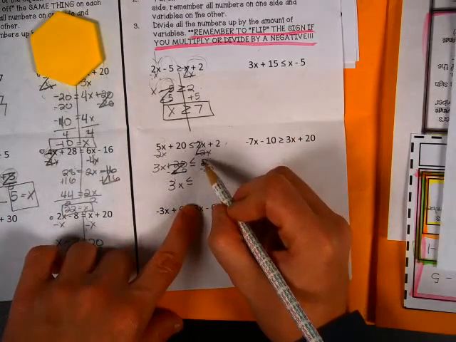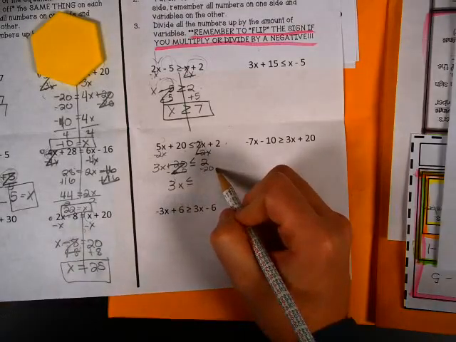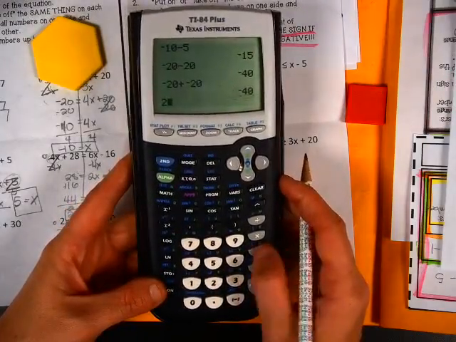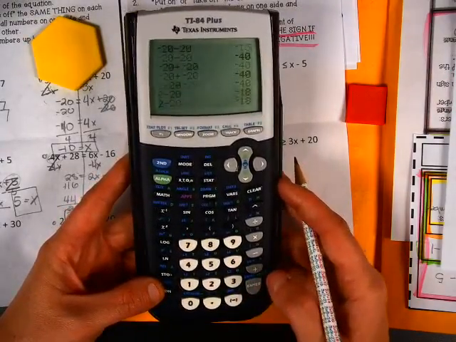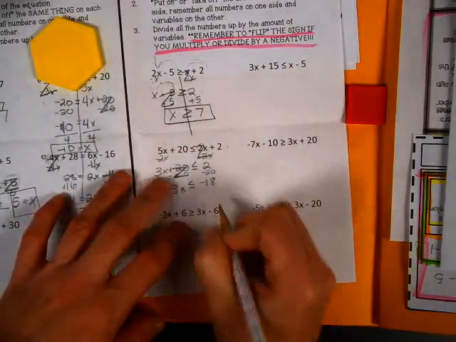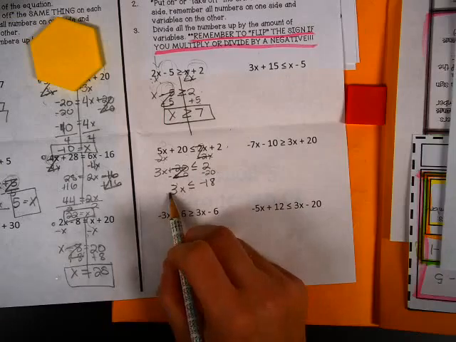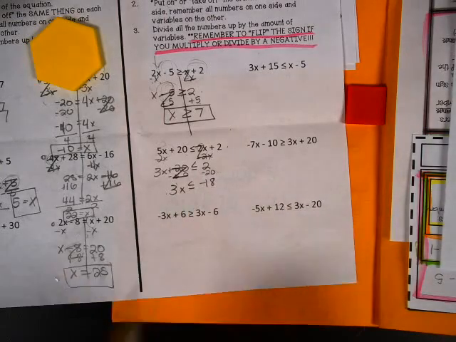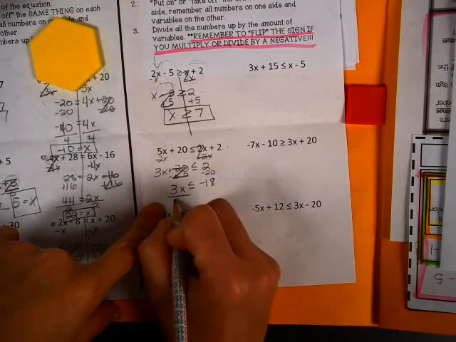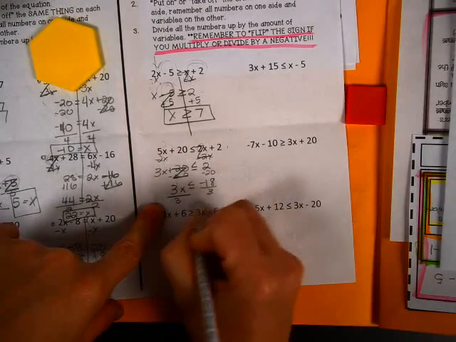And see, this is a 2 minus 20. So 2 minus 20, and I get negative 18. It's okay if it's negative. Alright, now there are 3 princesses, and I want to find out how many bad guys are going to get them. So I'm going to divide by 3 on both sides.